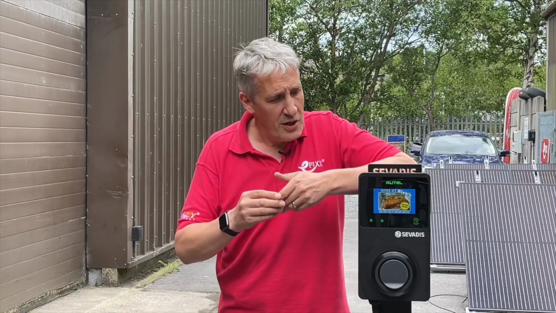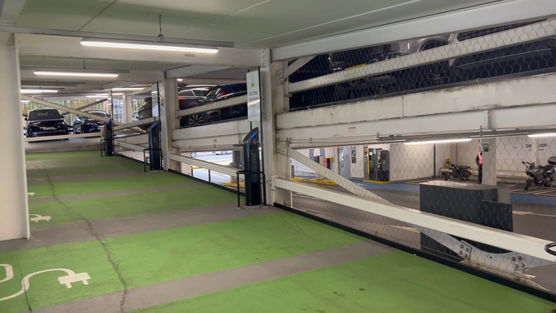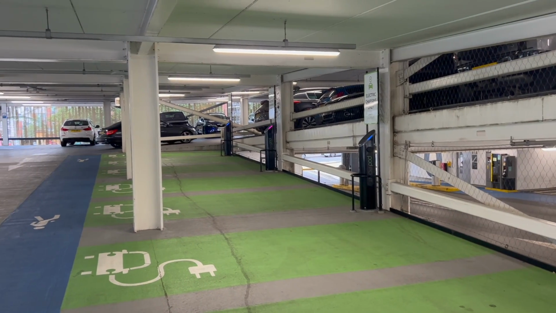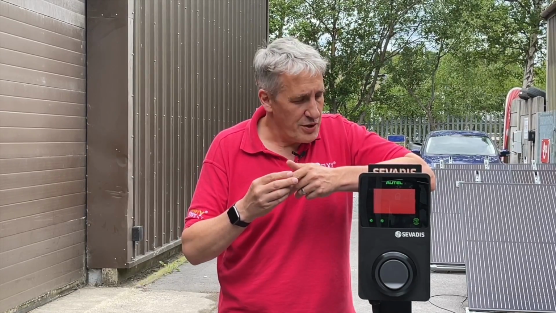You also have the freedom to choose the most suitable EV charger for your installation. Some manufacturers are great at home chargers, some are great for public charging, but it is that flexibility. And if that manufacturer that you really love happens to go bankrupt, then you can still use your charger because you're not tied to their original software.